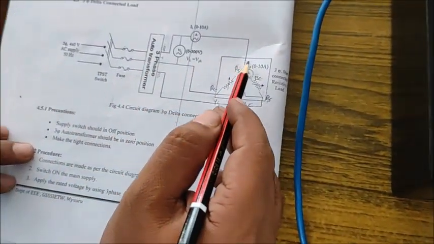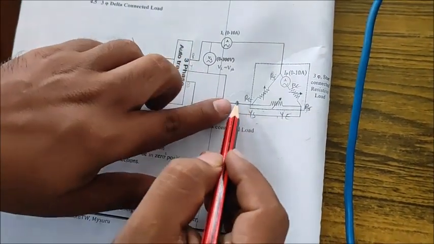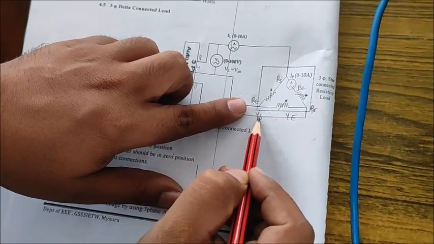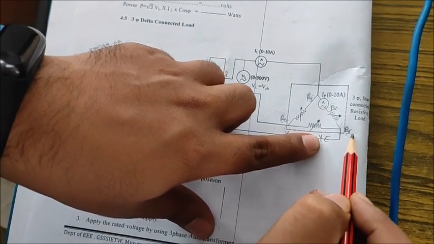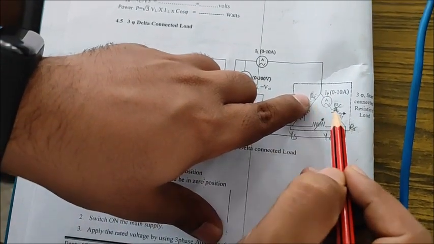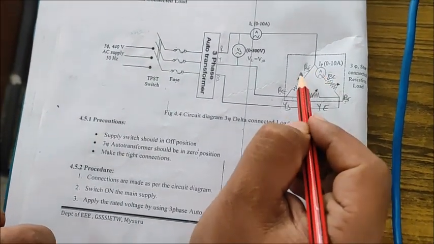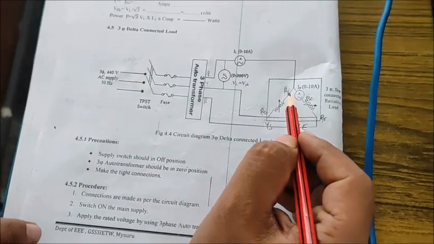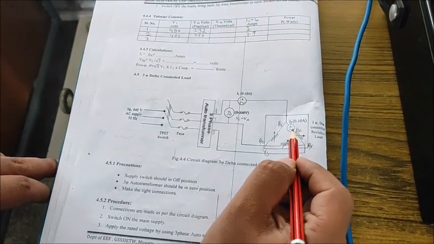Only the change is with respect to the delta connection, and in the delta connection, as I have already told you, RE and YS are connected. I have explained that. Then YE and BS are connected. There is a short circuit among them. Then RS and BE are connected through the ammeter. That is the connection part of our particular connection called the delta connection.